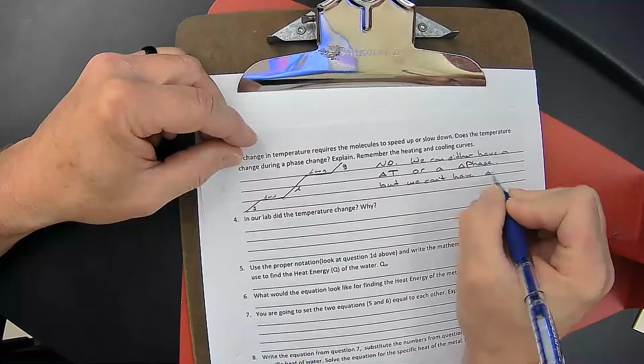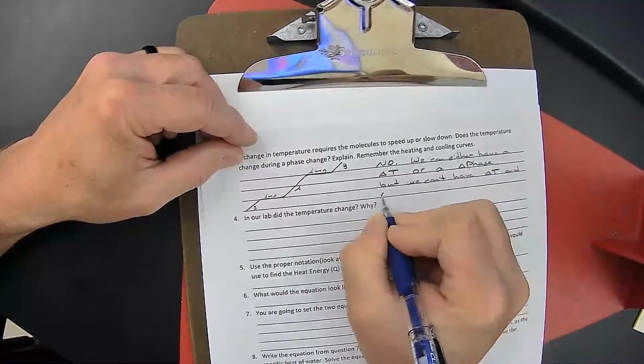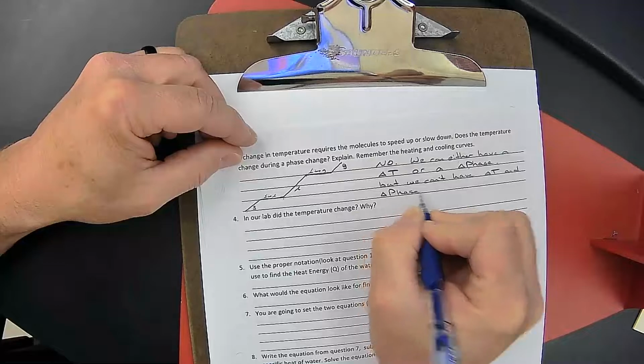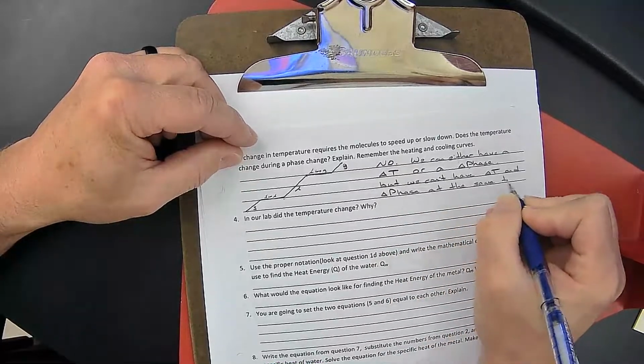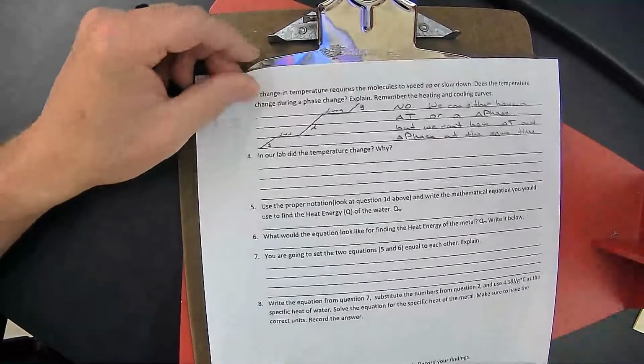We can't have a change in temperature and a change in phase at the same time. You can only have one or the other.